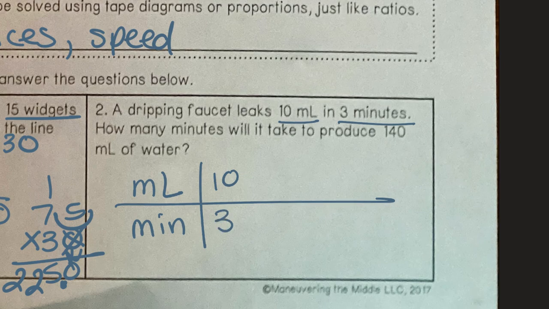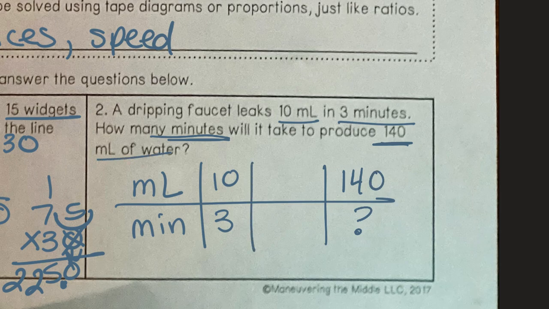Now the question says, how many minutes will it take? So minutes is the key here. We're looking for minutes. That's our question mark. Will it take to produce 140 milliliters of water? So my 140 needs to go up here with my other milliliters of water. Now, the goal is to get from 10 milliliters of water to 140 milliliters of water.